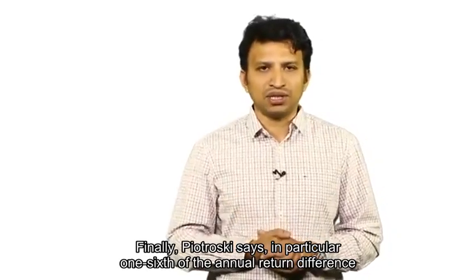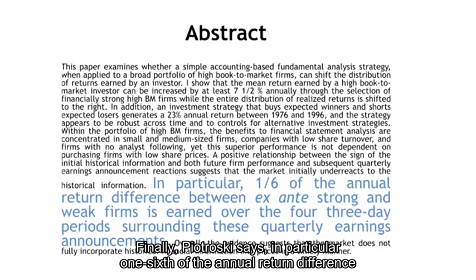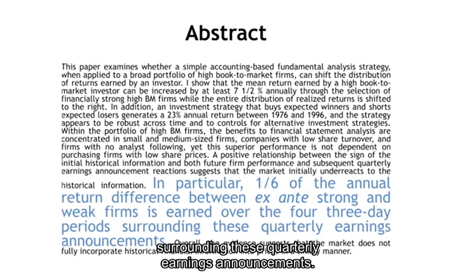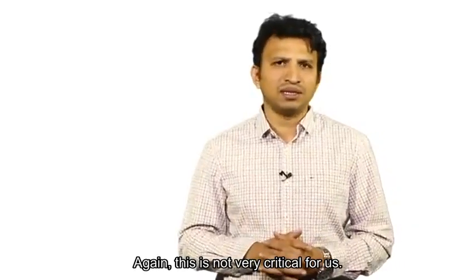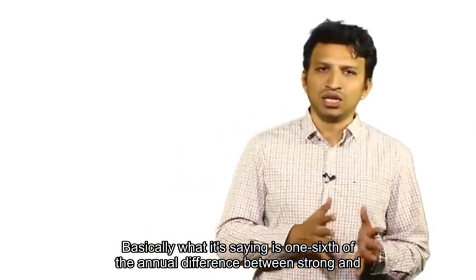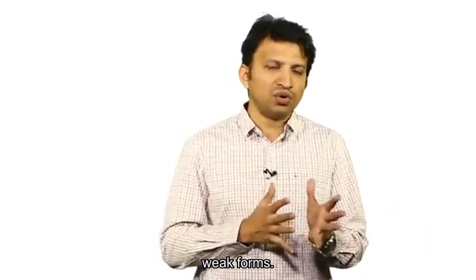Finally, Petrosky says, in particular, 1/6 of the annual return difference between ex ante strong and weak firms is earned over four 3-day periods surrounding the quarterly earnings announcement. Again, this is not very critical for us. Basically what he is saying is 1/6 of the annual return difference between strong and weak firms. Mind you, now we have moved on.